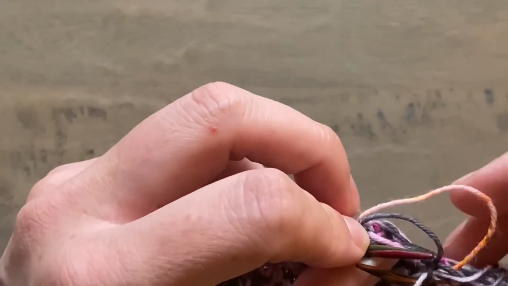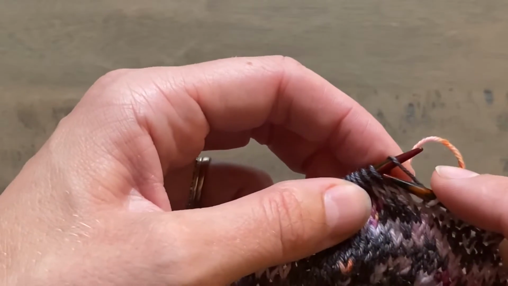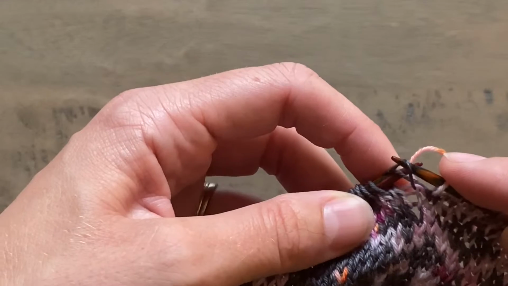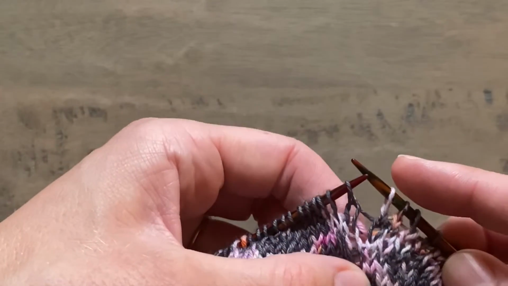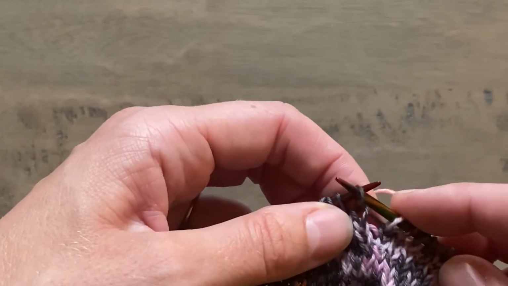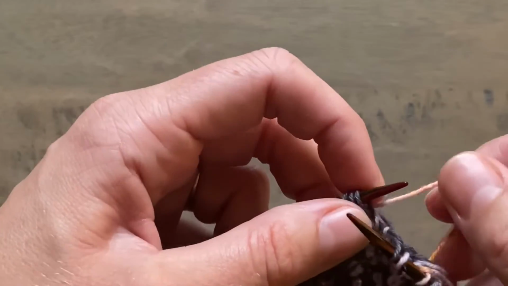at the back of the work, pop it onto my left needle there, and then all I do is pick up the stitch and loop it over that strand and off the left needle. And that stitch has now been corrected. And then do the same with my 2 contrast colour stitches.